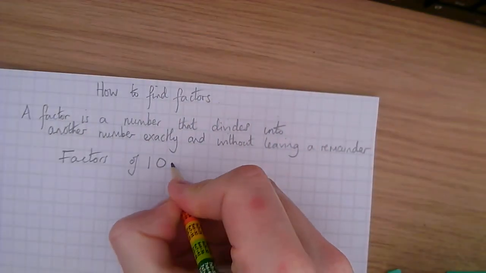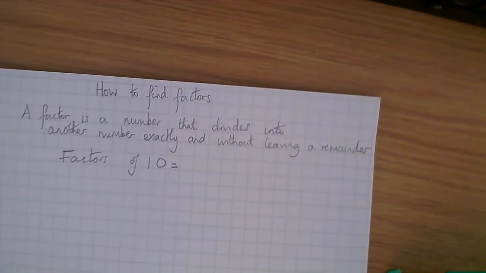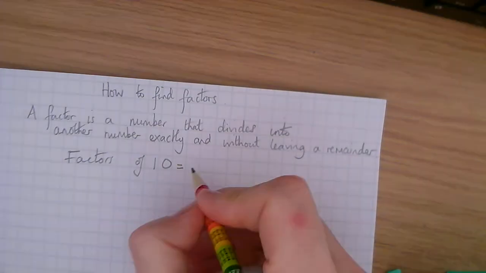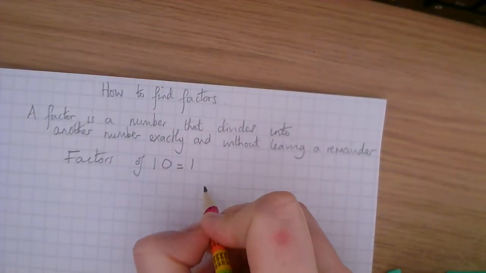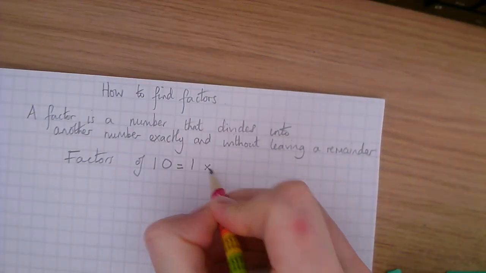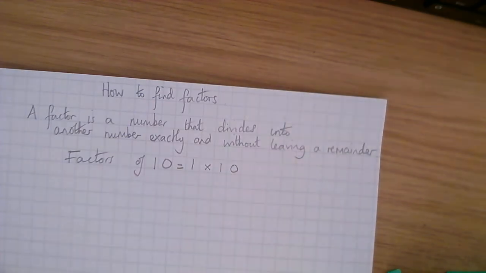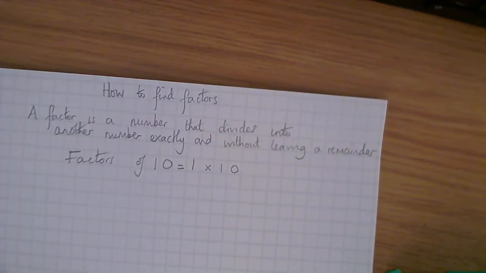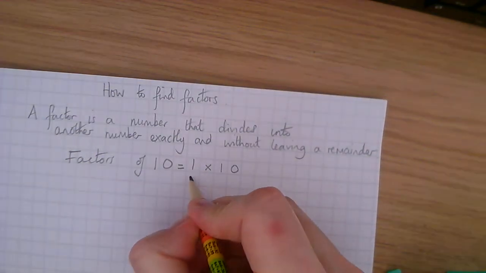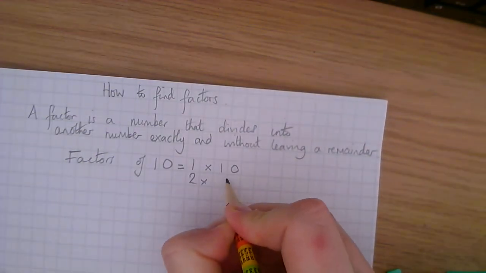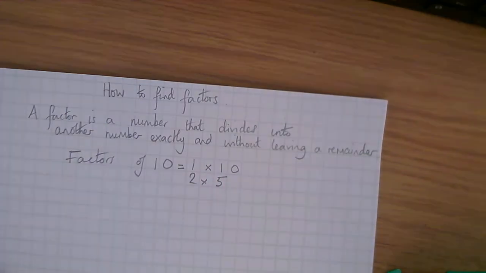So the first factor pair, and we start at the beginning. So the first number is 1. So what can we multiply 1 by to make 10? Well, it's 10. And then once we've done 1, we go to number 2. 2 times 5 is 10. So that's another factor pair.